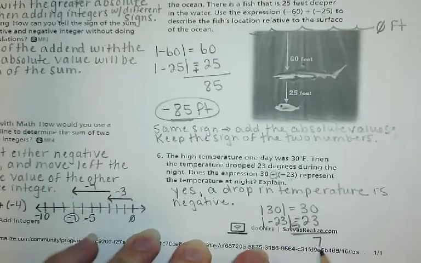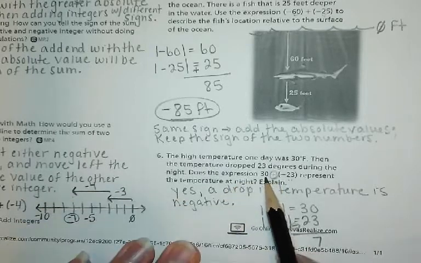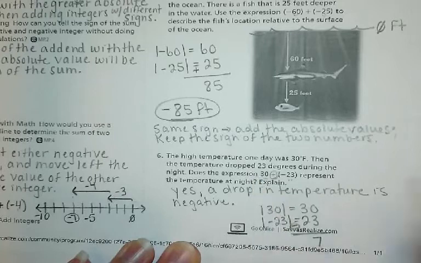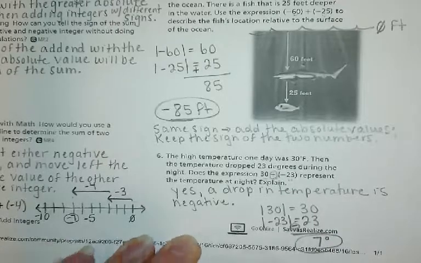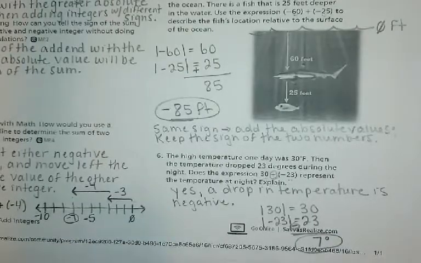Okay, and then since the greater absolute value is the 30, which is positive, this would be a positive 7 degrees. Again, this was just a yes or no question. Did that expression represent the temperature at night? And again, it would be true.